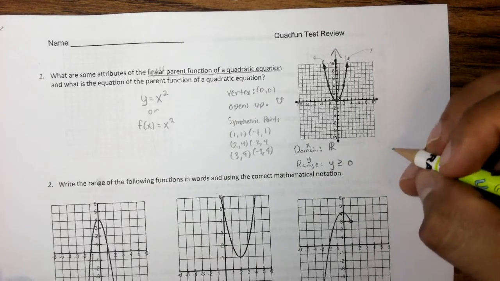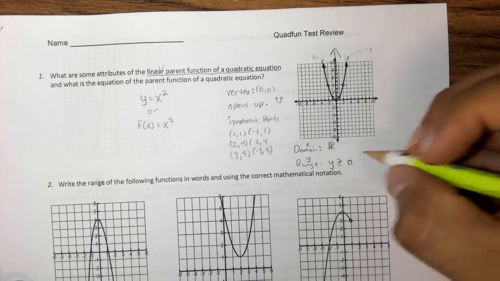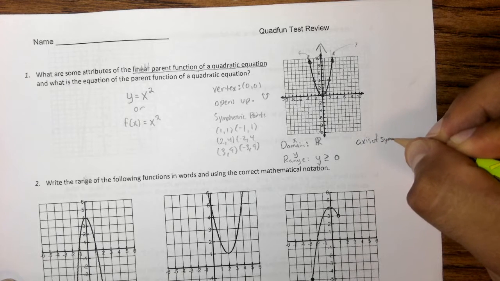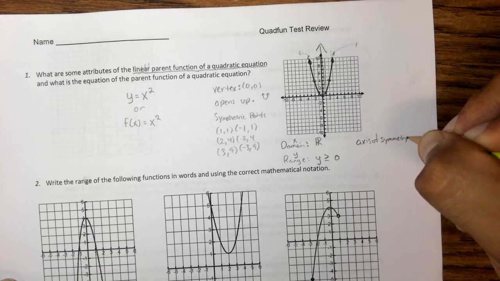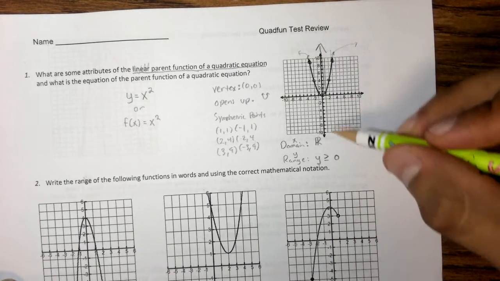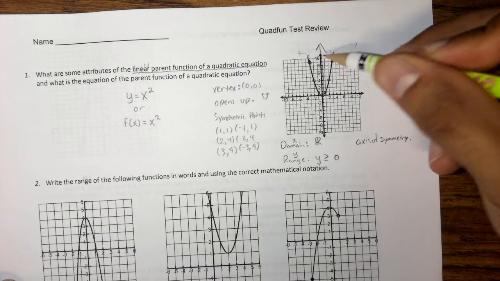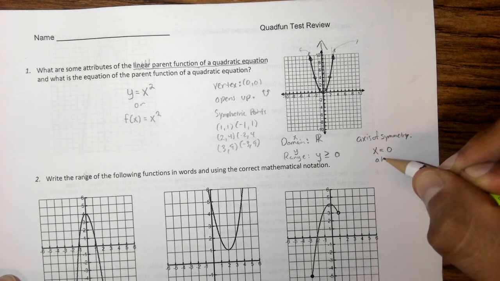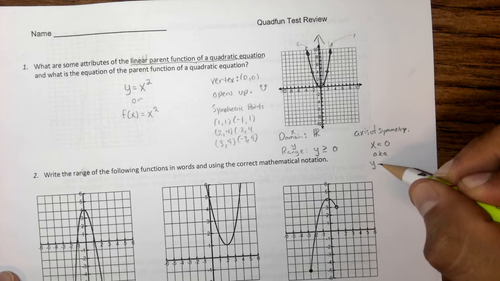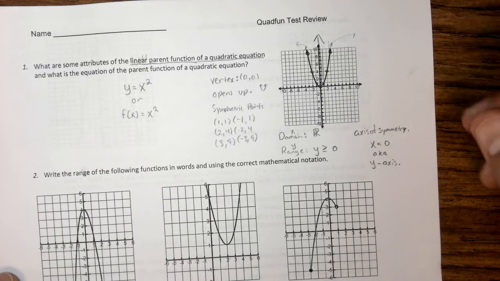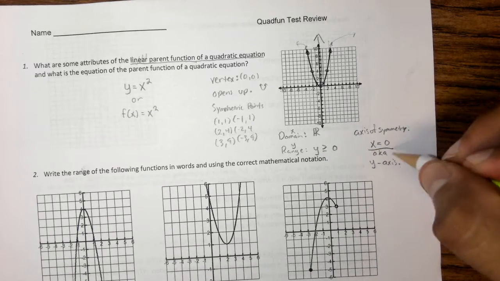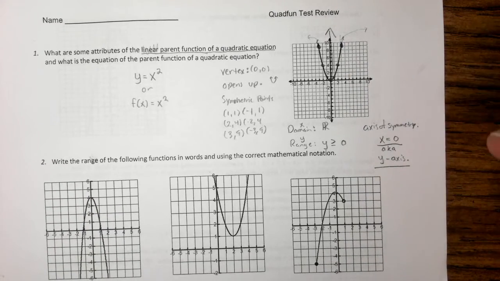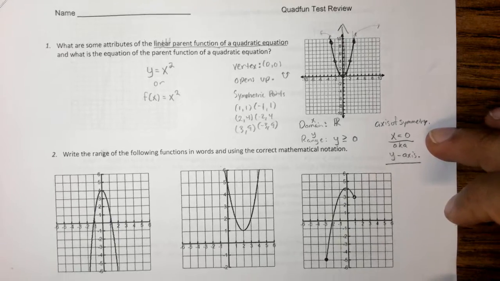I guess we can go one more and say axis of symmetry. My axis of symmetry for my parent function will be this line, right? It always goes through our vertex. My axis of symmetry will be x equals 0, aka the y-axis. So again, these two things match up. That's as much as I can really say about the quadratic parent function. Those are just a few things that we can list.